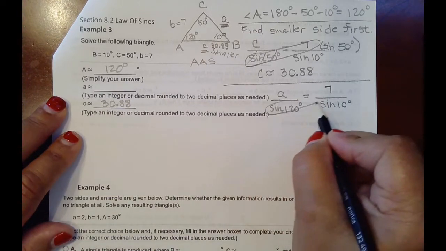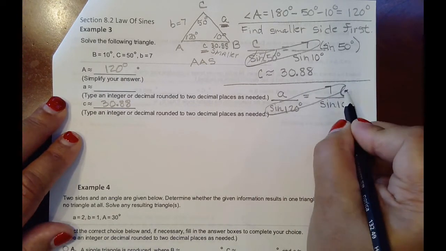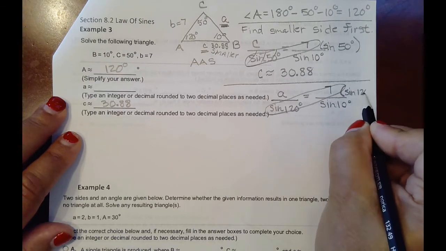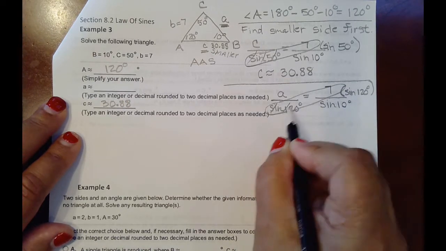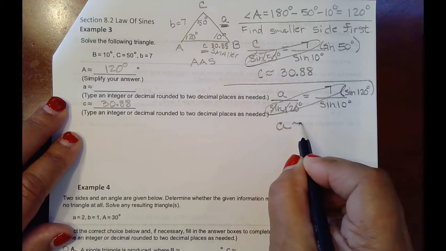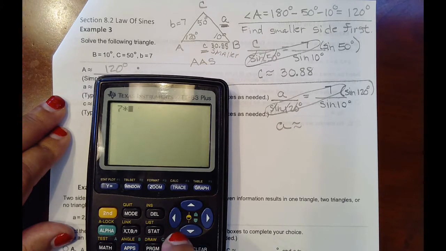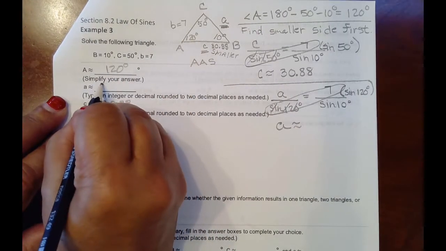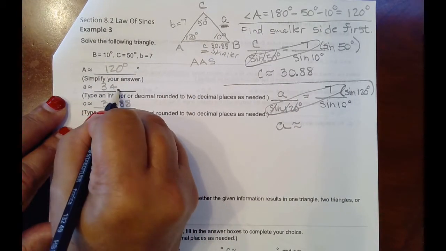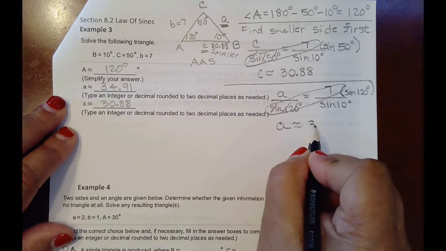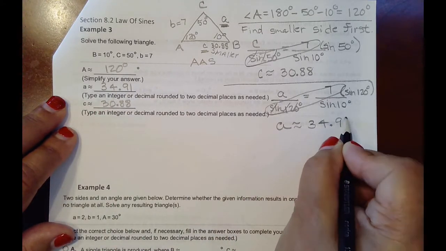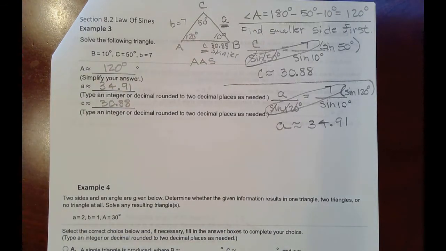Now we're going to cross multiply times sine of 120. Get that right up there, and that will allow A to be isolated. And then just pop that in your calculator. So 7 times sine of 120 divided by sine of 10, and you get 34.91. Okay, that completes number 3.